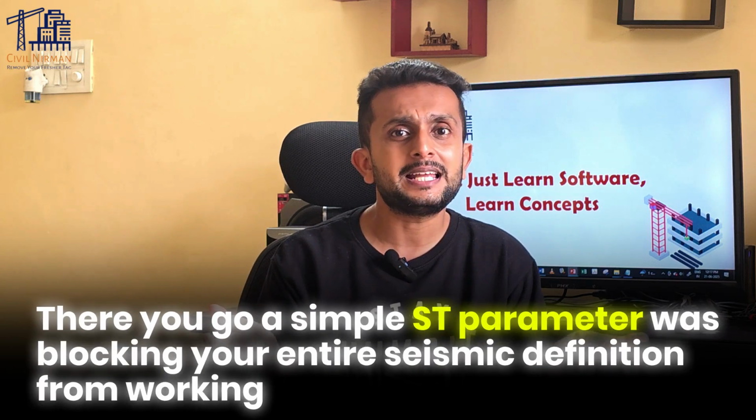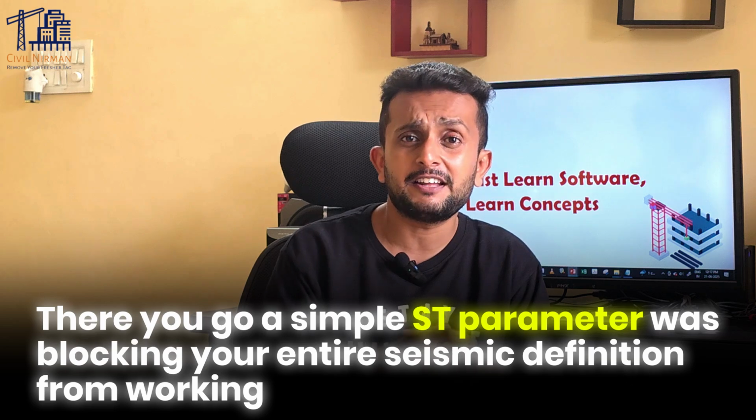So there you go, a simple ST parameter was blocking your entire seismic definition from working.